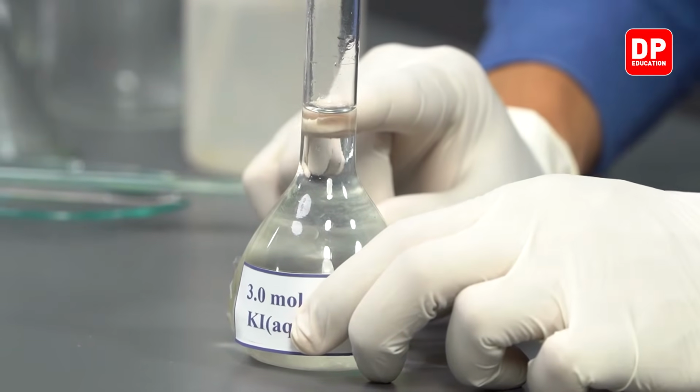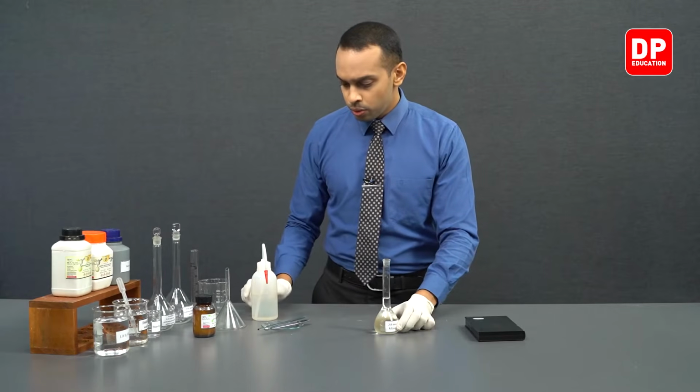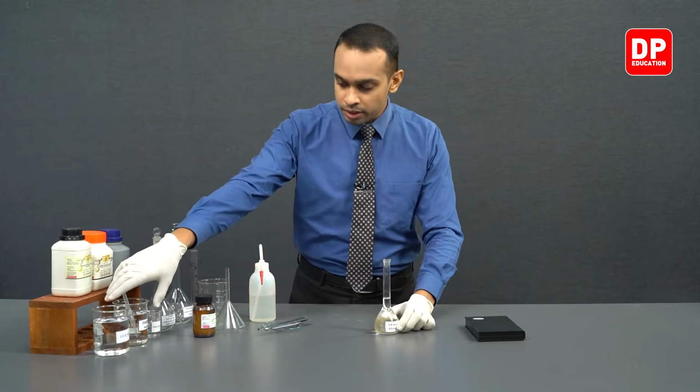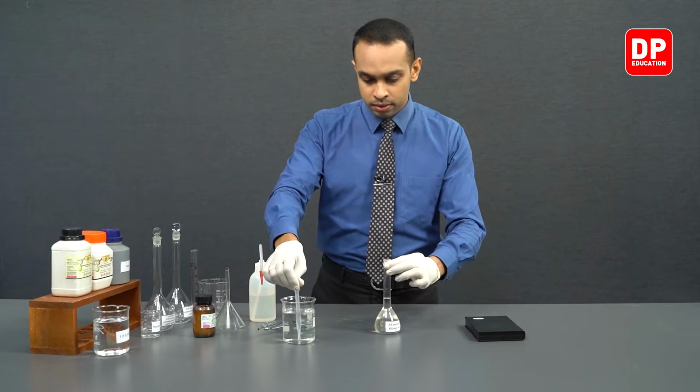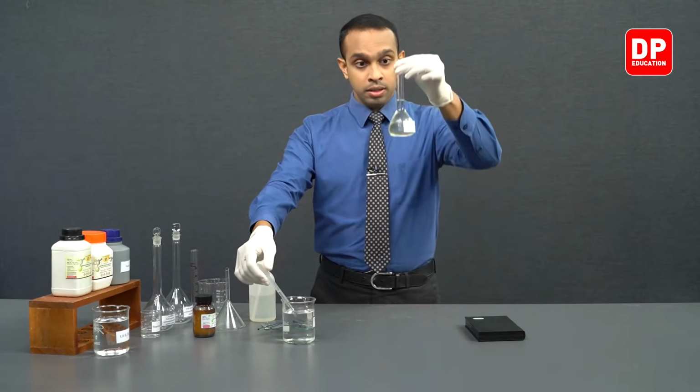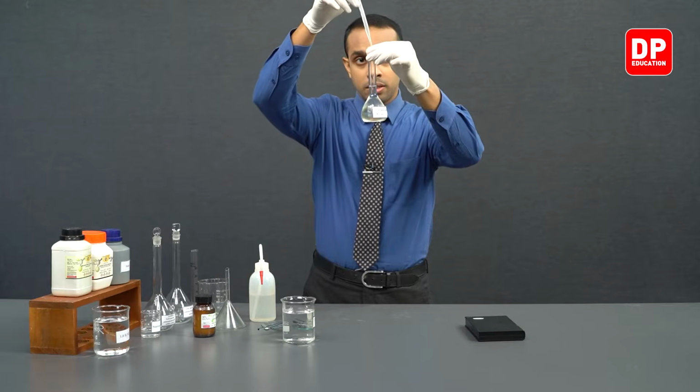Now by this point we can see we are very close to the calibration mark. Our water level is over here, calibration mark is all the way over here. So we will slowly start adding distilled water until the meniscus aligns with the calibration mark.